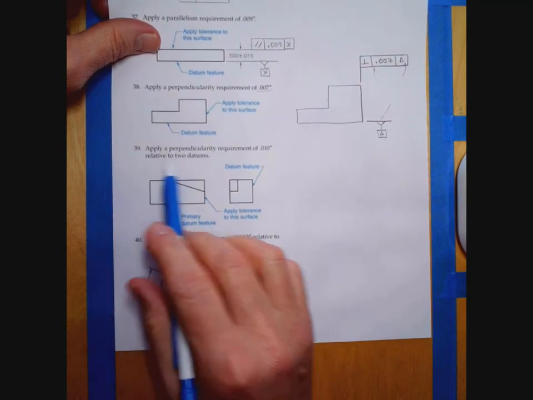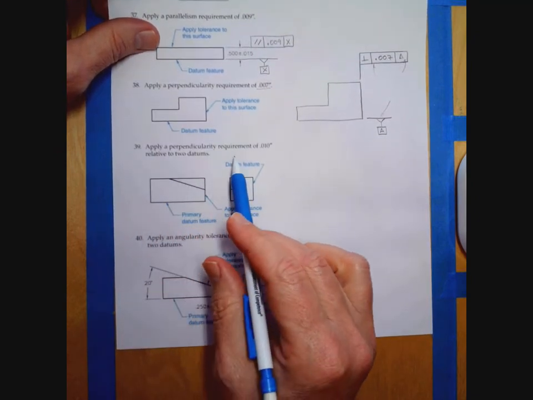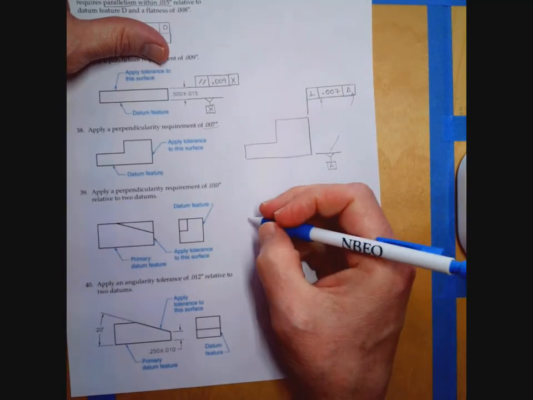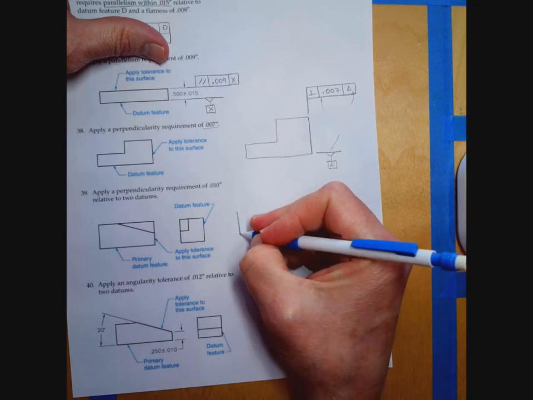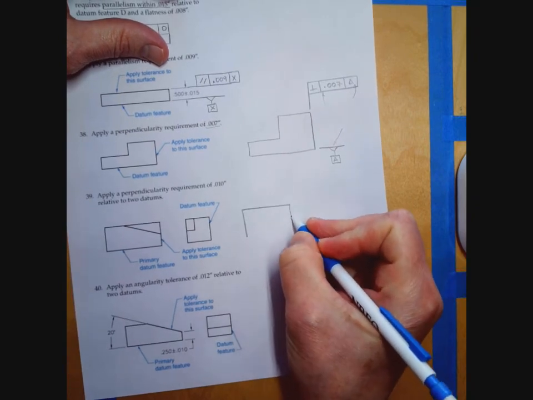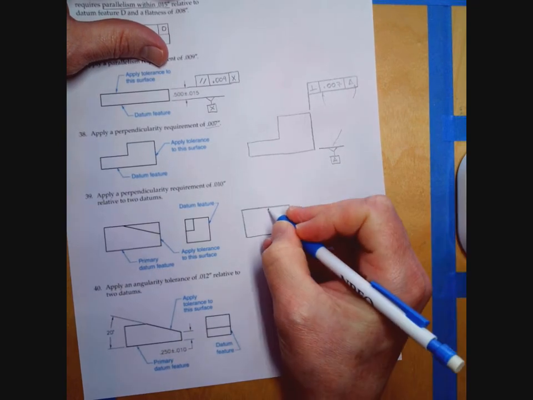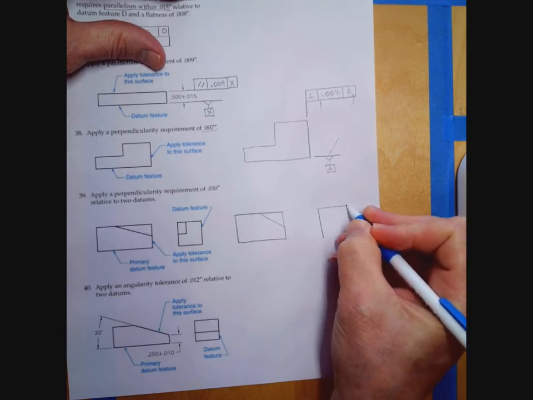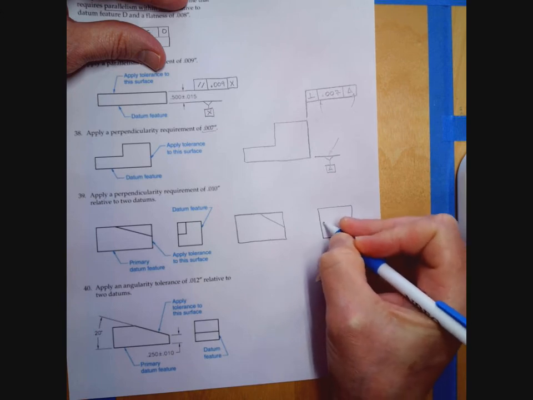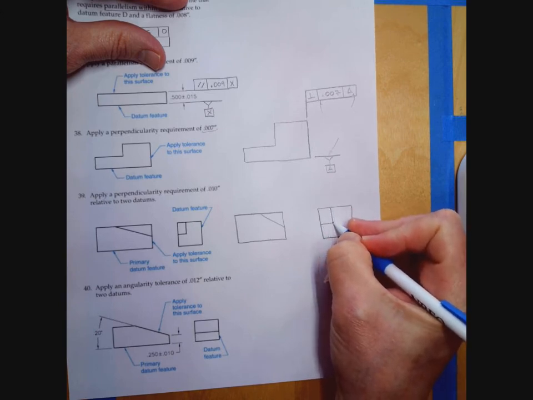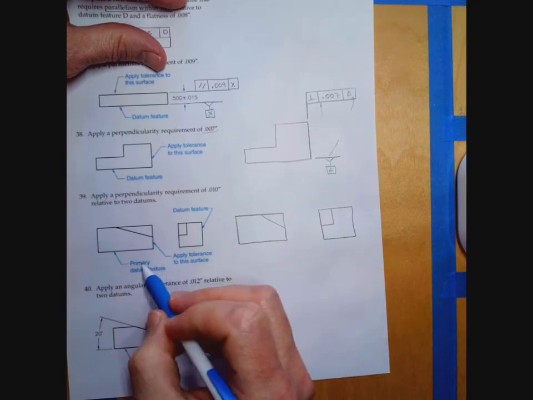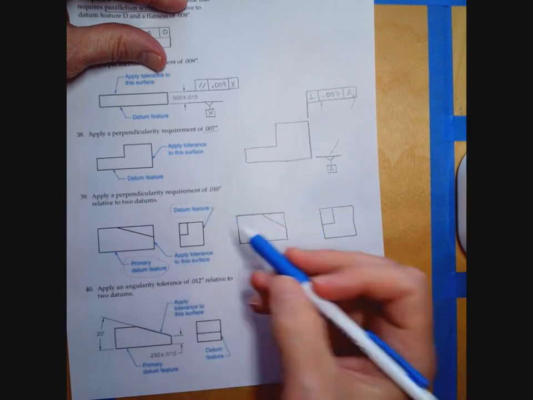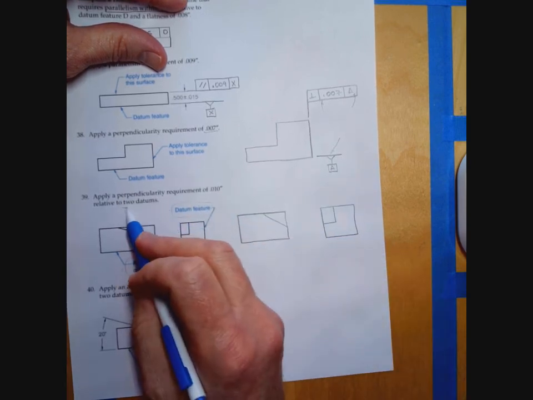All right, so moving on to number 39, apply perpendicularity requirement of 10 thou relative to 2 datums. Okay, so again, I'm going to bump this one out so that we can see more clearly what's going on. All right, so we have a front view like so, and we have a right side view. And the datum features are, well, this one is the primary datum feature, and then this would be the secondary datum feature, right? Since we only have two datums.